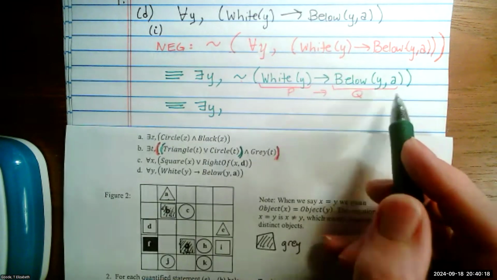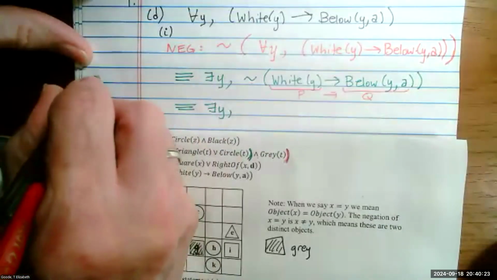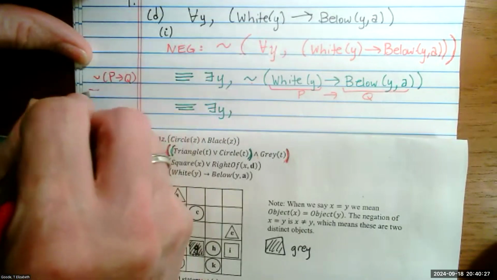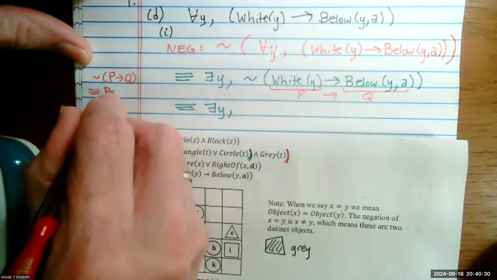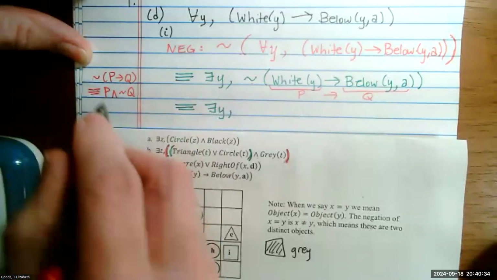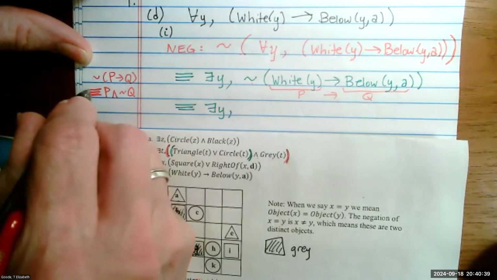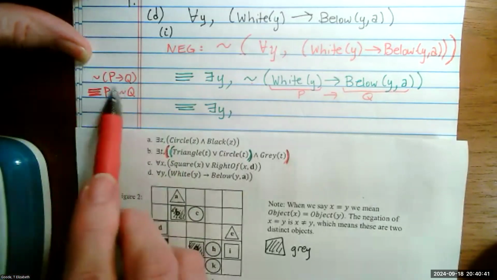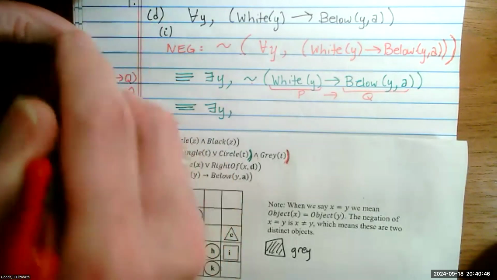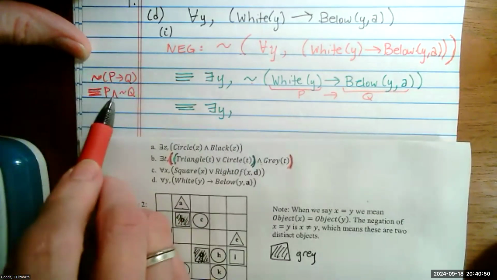Not quite. You've got to recall that when we negate if P, then Q, what we get is that P happened and Q did not follow. Because if P, then Q says if P is true, then Q must follow. Well, if it's not true that P implies Q, then P happened and Q did not follow. That's what P and not Q means. It means P is true and Q is not.